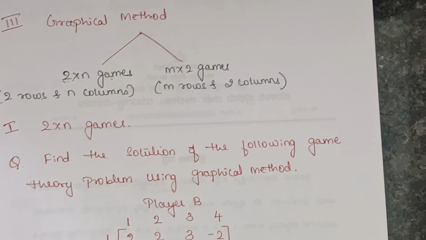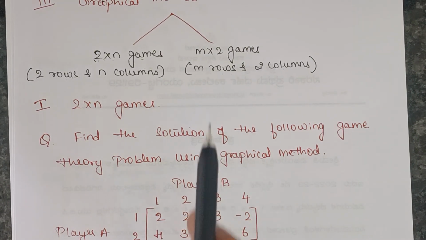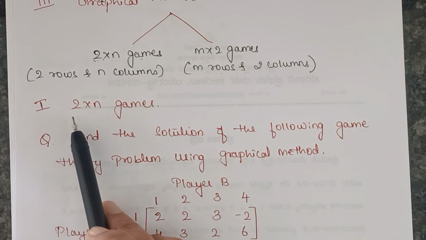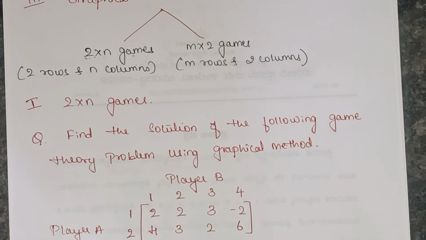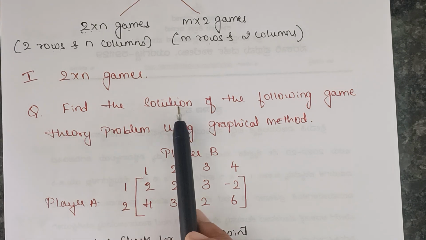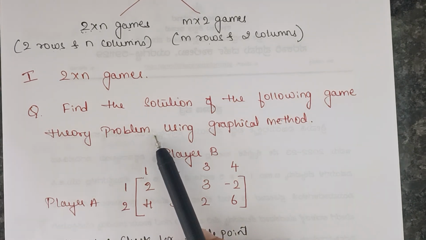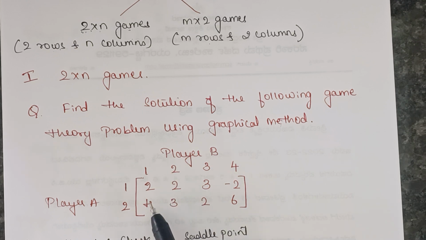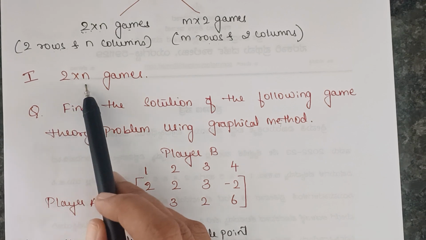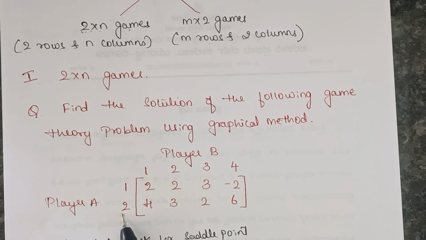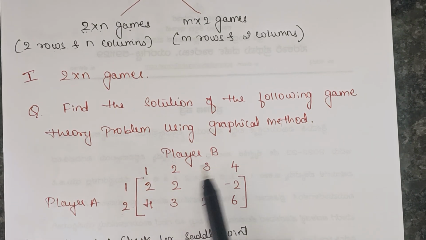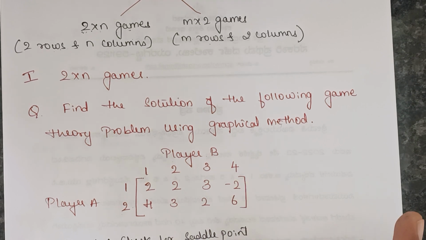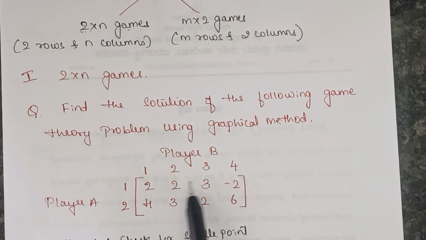Okay, so first let us take up 2 into n games. In this video we will be solving 2 into n games. Let's take a problem here. Find the solution of the following game theory problem using the graphical method. We can see that player A has 2 alternatives, so 2 into n. Player B has more than 2, that is 1, 2, 3, 4. 4 alternatives are available. Now these are the outcomes of the strategies.